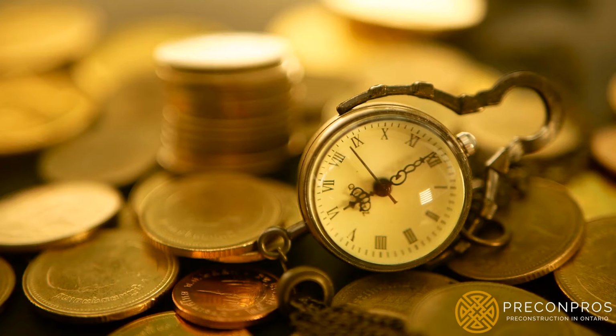Year number 1, the value of the property increases from $500,000 by 5%, $25,000, so it becomes $525,000. Year number 2, it goes from $525,000 to $550,000. Year number 3 goes from $550,000 to $575,000. Now, your investment has increased from $500,000 to $575,000.